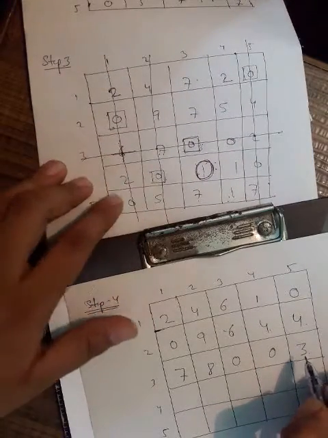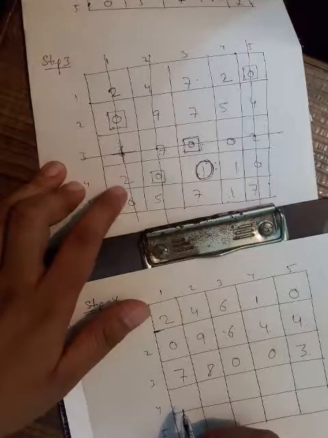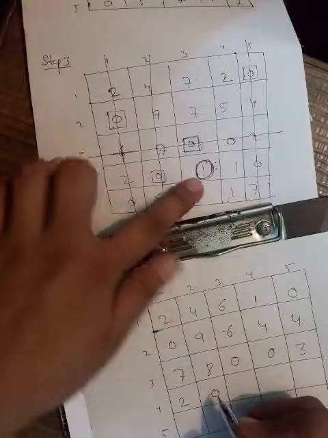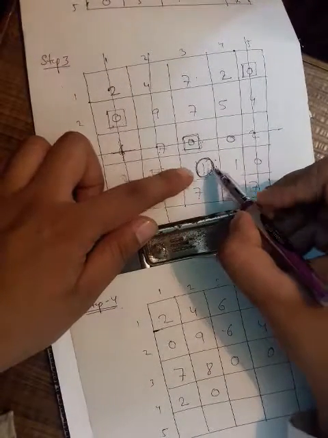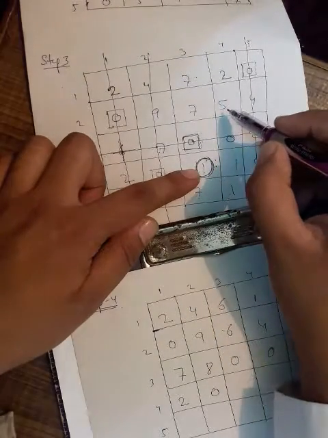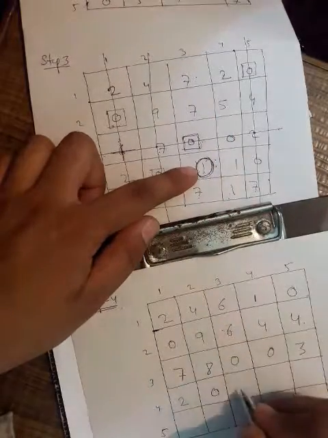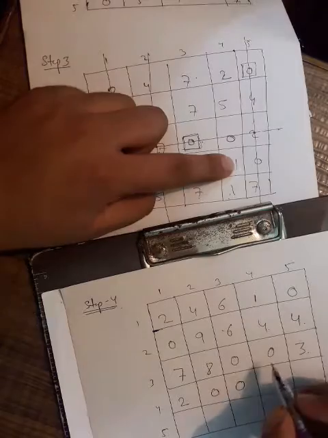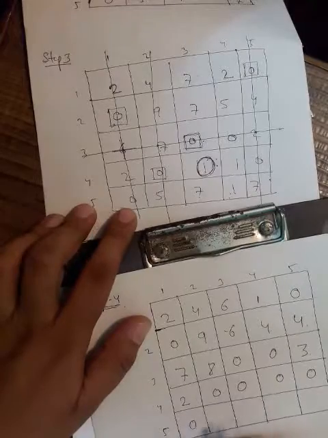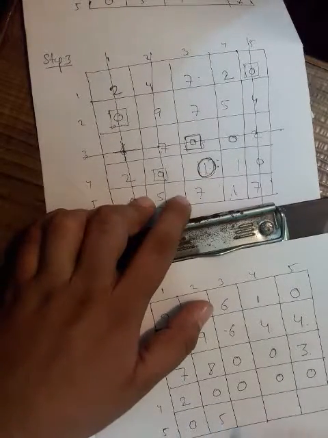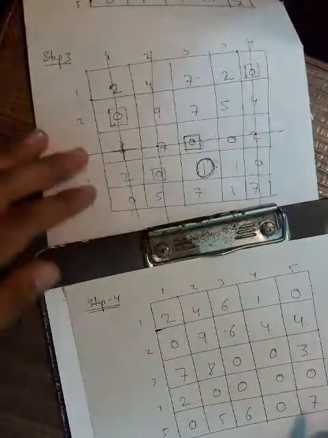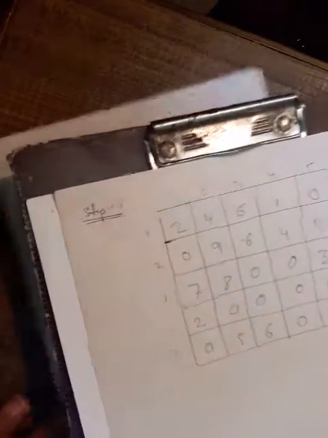Now if you will see this value, here it just took part in a cancellation, so I have to write it as it is. So 2, 0, 2, 0. Here it hasn't been cancelled out, so I have to subtract the minimum value of the cancellation element. So 1 minus 1 is your 0, the minimum value is your 1. So 1 minus 1 is your 0. Here it is as it is. Again same thing here, 0, 5, 7 minus 1 is 6, 1 minus 1 is 0, 7 as it is. So I got the matrix of step 4.